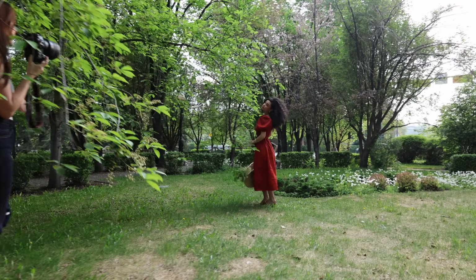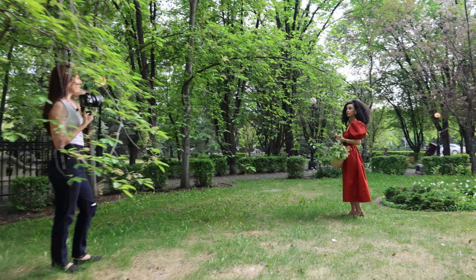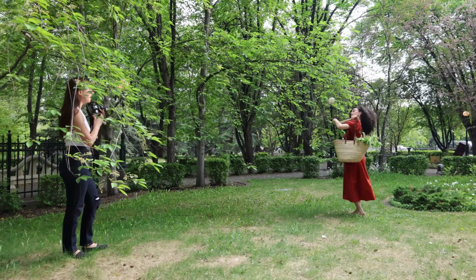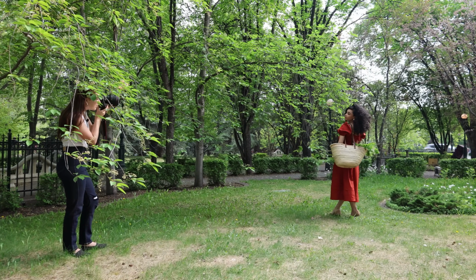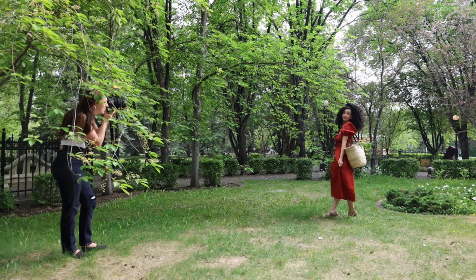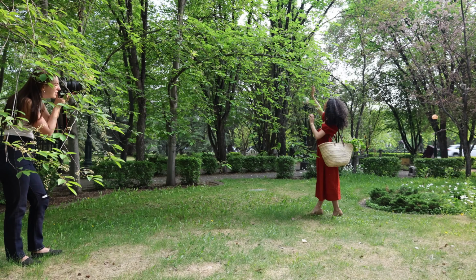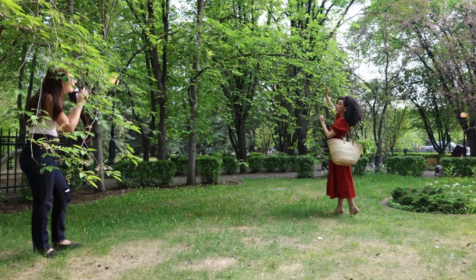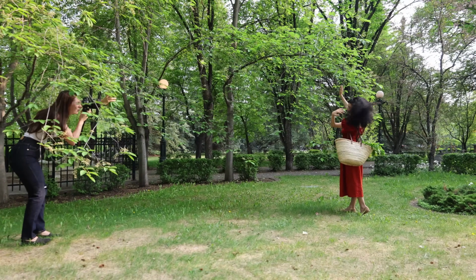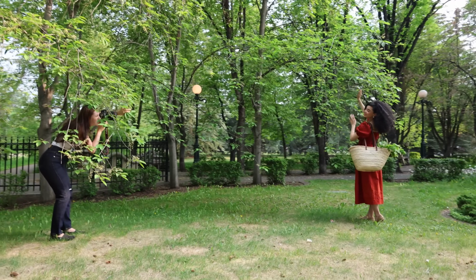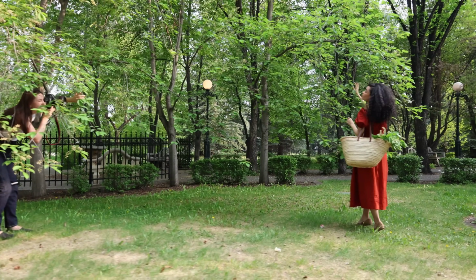Bring the basket a little bit higher again. Or maybe over your shoulder. Yeah. Let's see what that looks like. Oh yeah, that's very cute. Yes, oh I love that. That's very, very cute. Okay, so do that, but turn your face just a little bit towards me. Sorry. No, you're good. Yes, exactly. That's gorgeous.